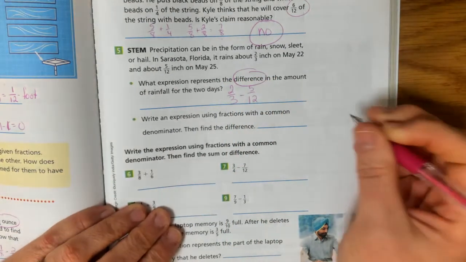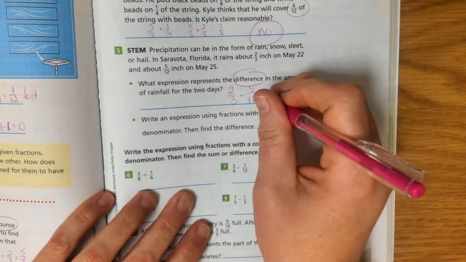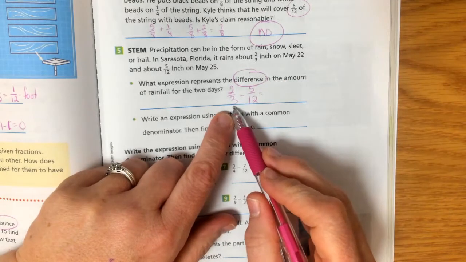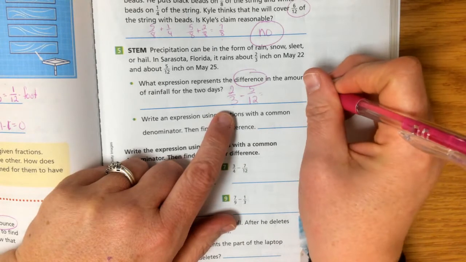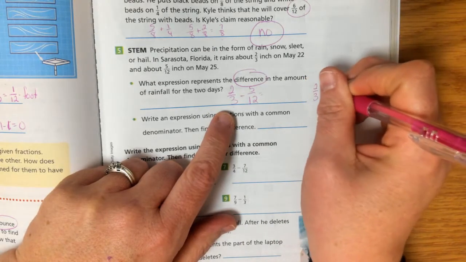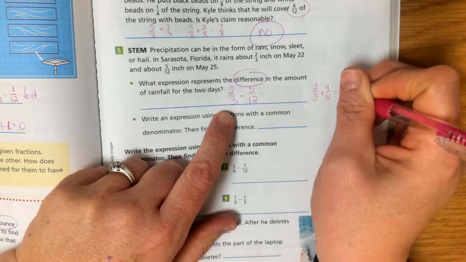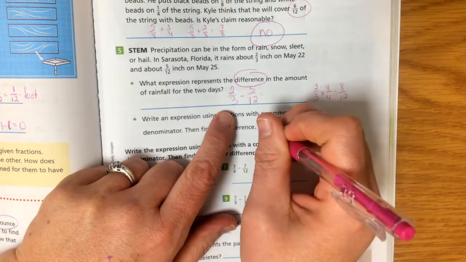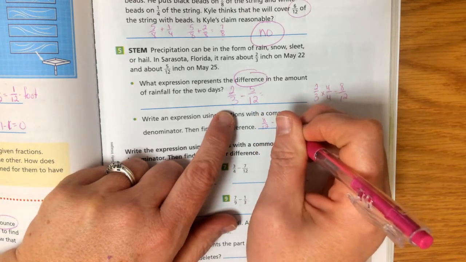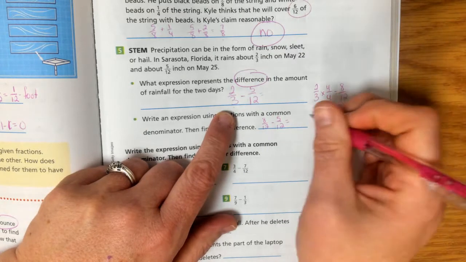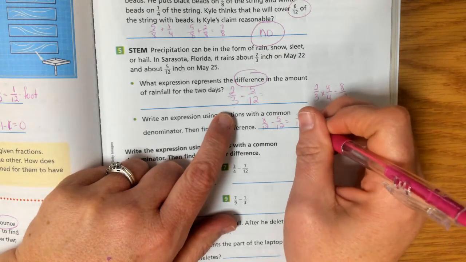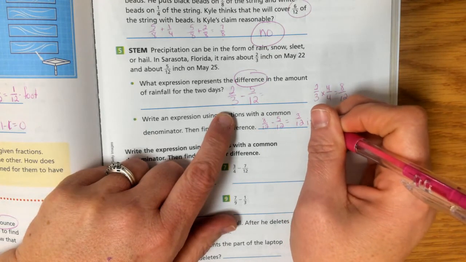So now we need to find a common denominator. Well, I can change my 2/3 to twelfths. So 2/3 times 4/4 equals 8/12. So 8/12 minus 5/12 is 3/12 of an inch of rain difference.